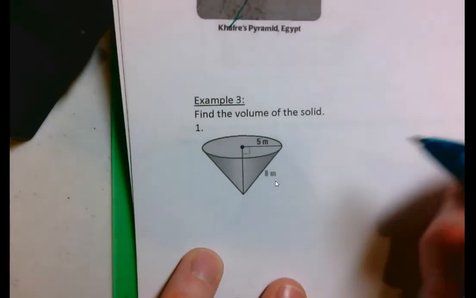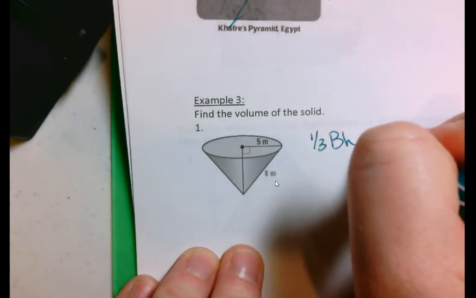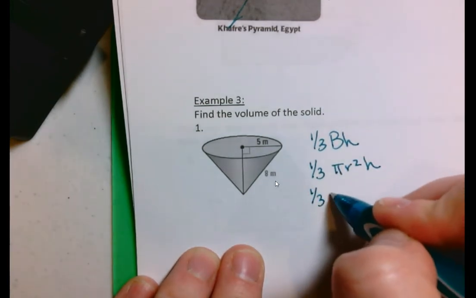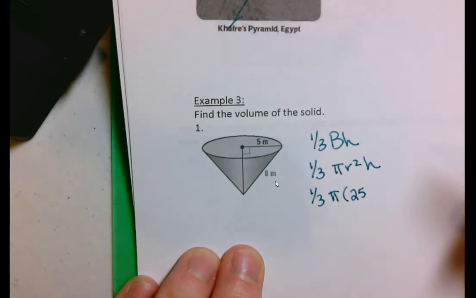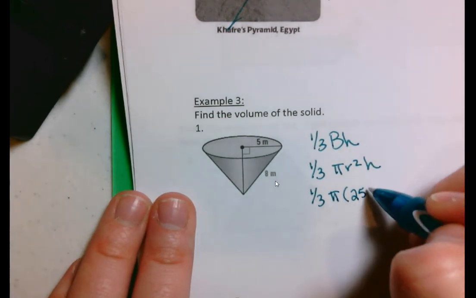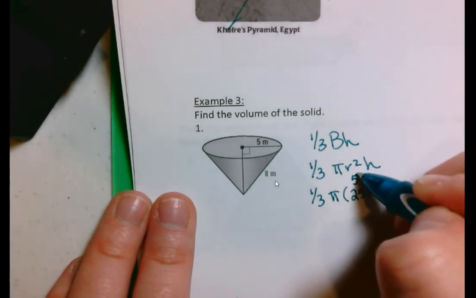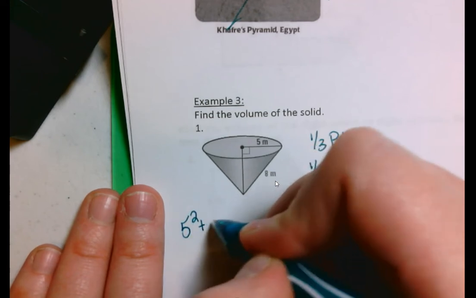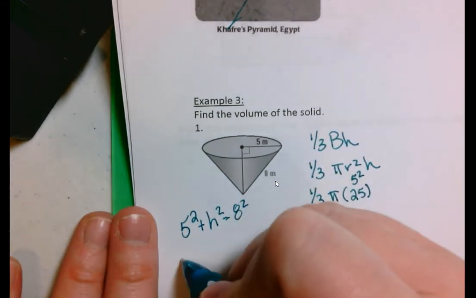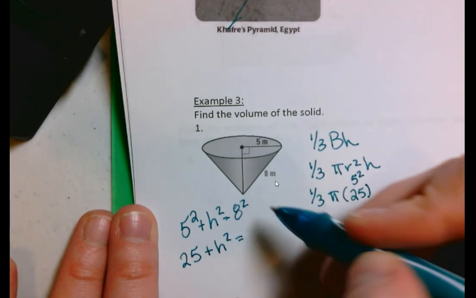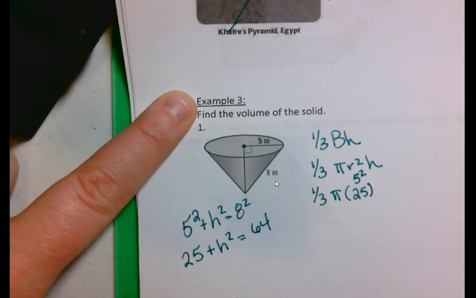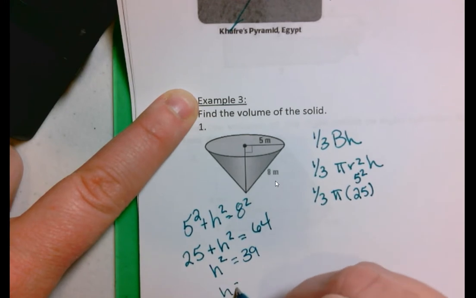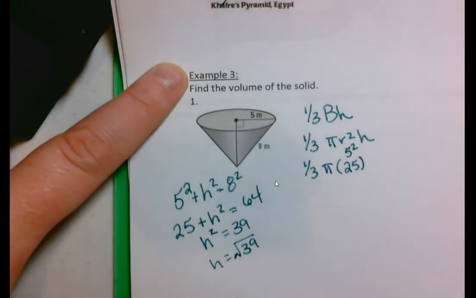Find the volume of the solid. 1/3 base times height. 1/3 pi r squared times height. So 1/3 pi times 25. I don't know the height, so I need to figure that out. Got the 25 from 5 squared. This is an 8, so I need 5 squared plus height squared equals 8 squared. 25 plus height squared equals 64. 64 minus 25 is 39, so height squared equals 39. Height equals the square root of 39, if you want to be exact.